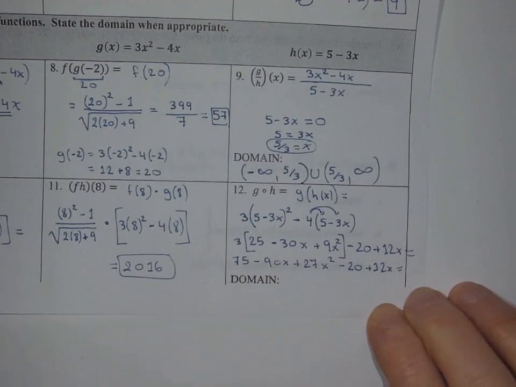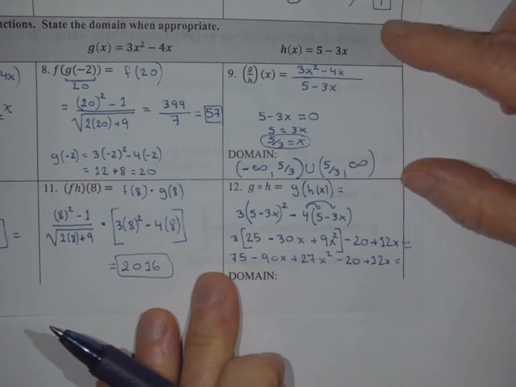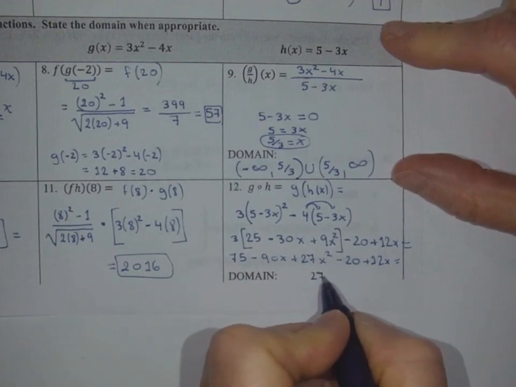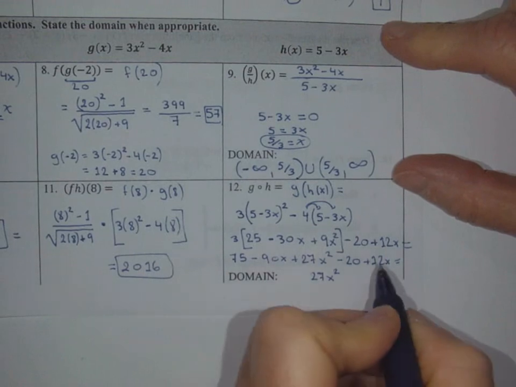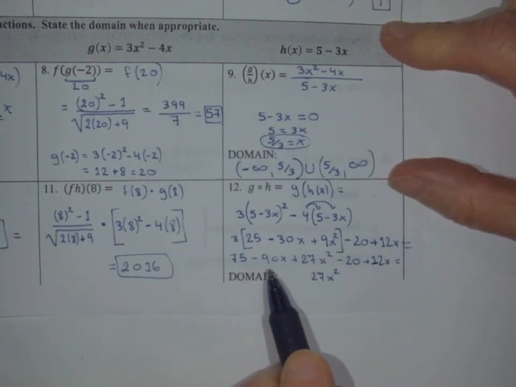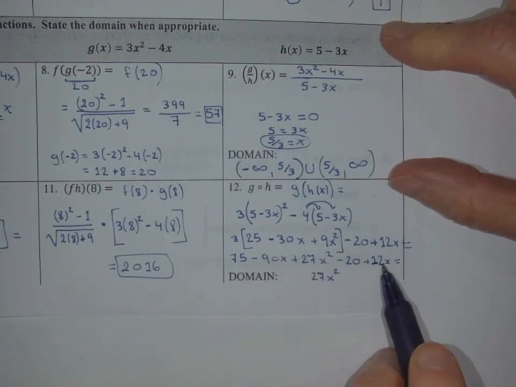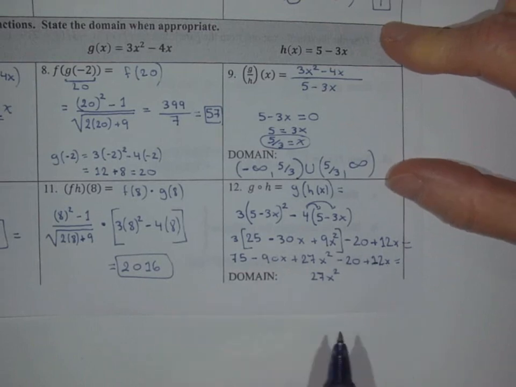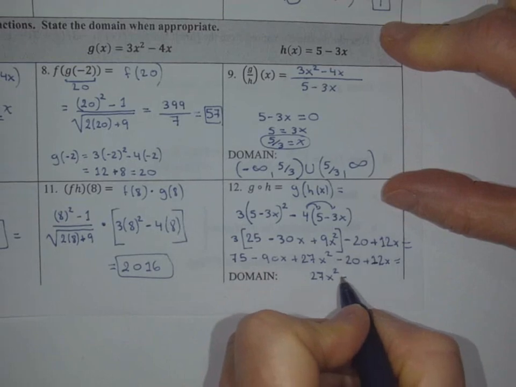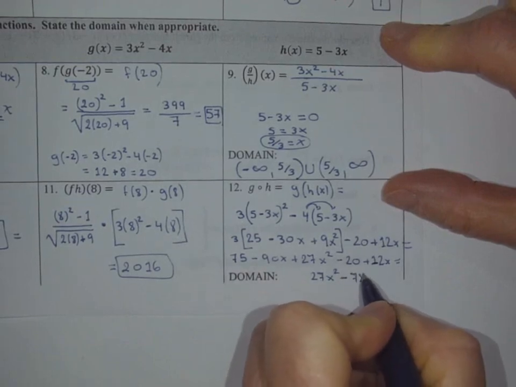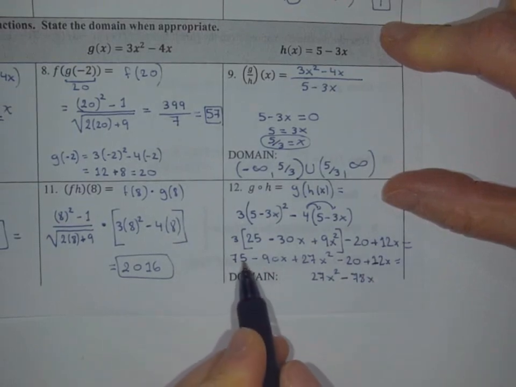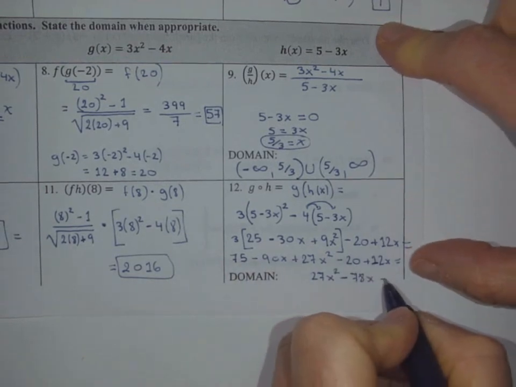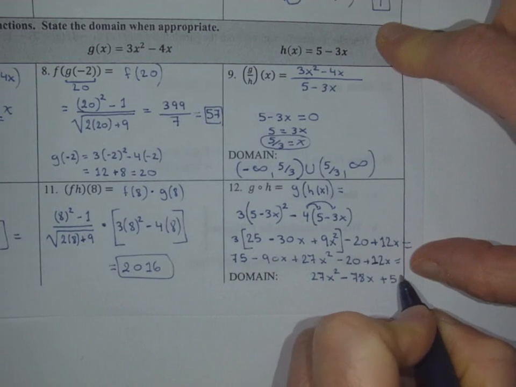And then finally, let's put all those like terms together, and let's start with the highest exponents. So the square comes first, so we have a 27x squared. And then we have negative 90 plus 12, that will be negative 78x, and then 75 minus 20 will be a positive 55.